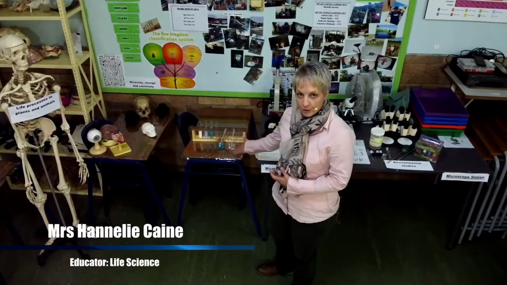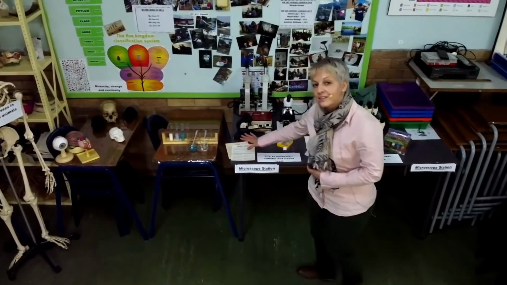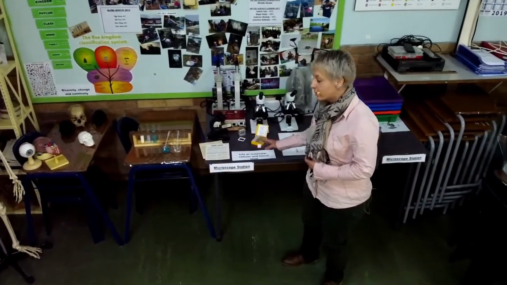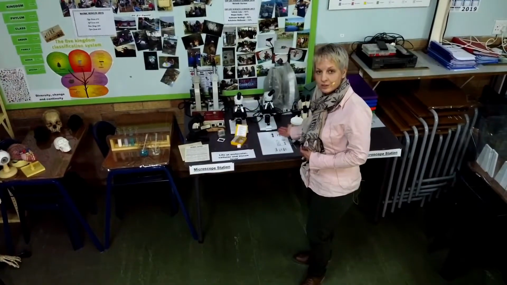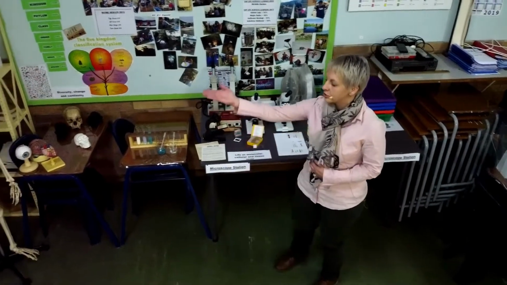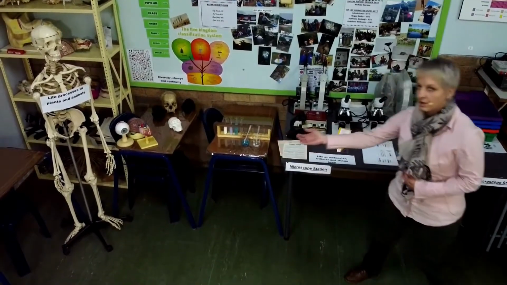In life sciences, we have 4 strands. In the first strand, they learn what happens inside of cells, and we do some chemical experiments. They also learn about the cells and the tissues themselves with a variety of microscopes that we have at school. In the second strand, they learn what happens inside of the human body, as well as plants and animals.